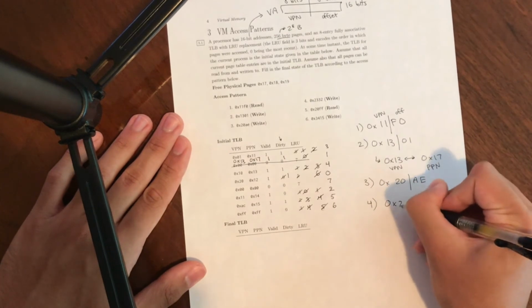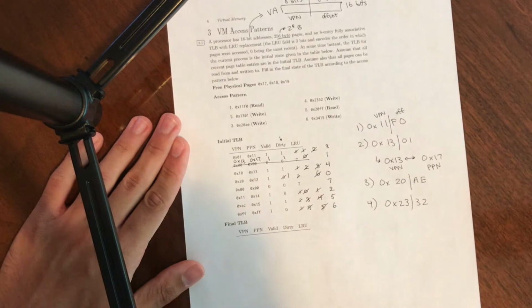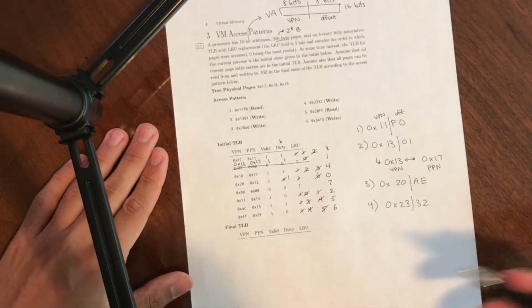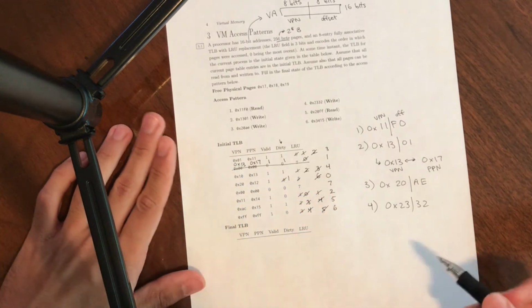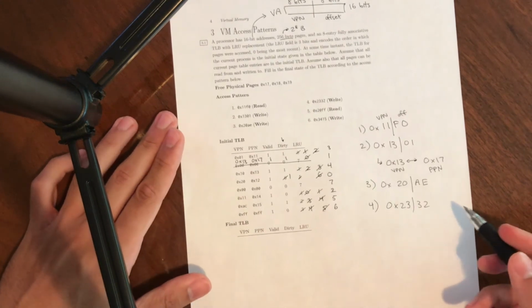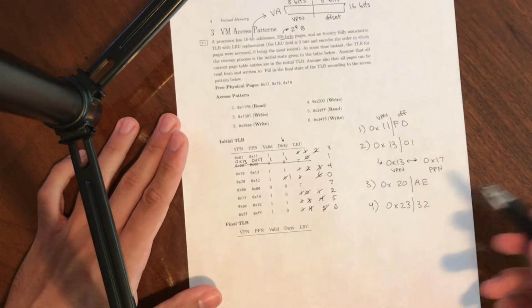Okay, our next access is going to be 0x2332. And so we split it into VPN and offset, and now we're looking for this VPN in our TLB. So we look for 0x23, we don't find it, which means again that we have to pull it in from the page table, which in this case it won't find in the page table, so it'll page fault and need to pull it from disk.